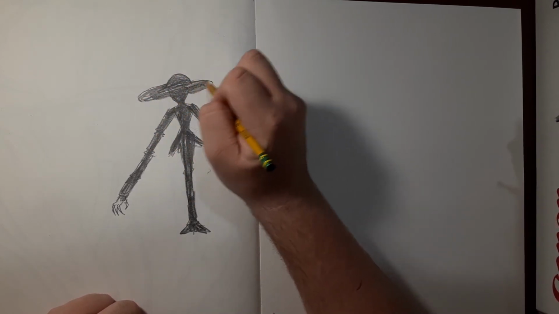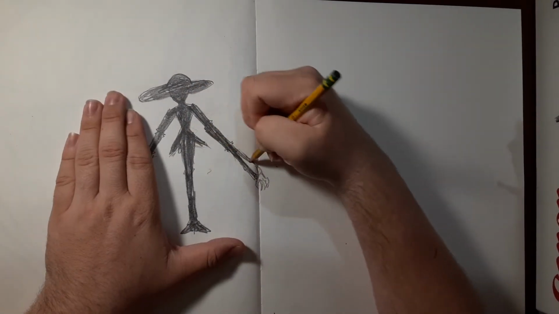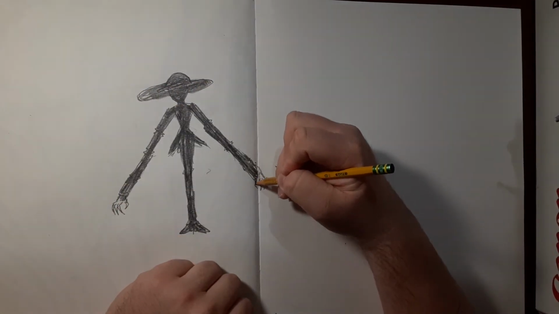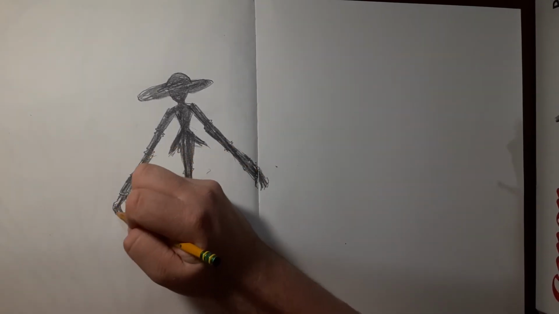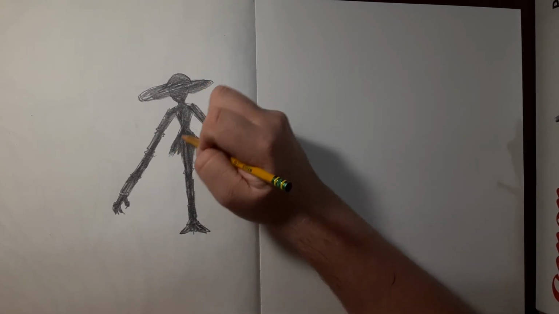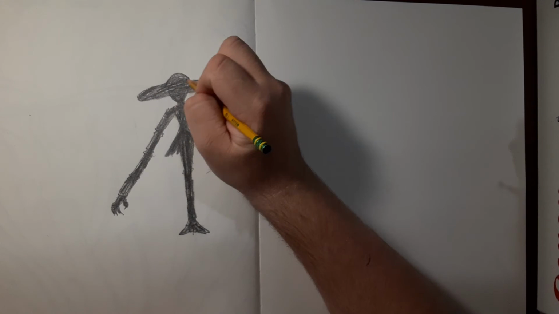And the second thing is to make his silhouette more iconic and unique, so even if you look at his silhouette, you can tell, oh yeah, that's that one character.